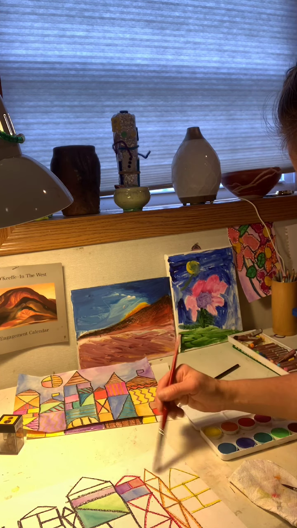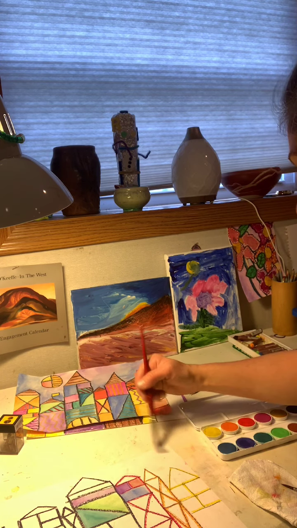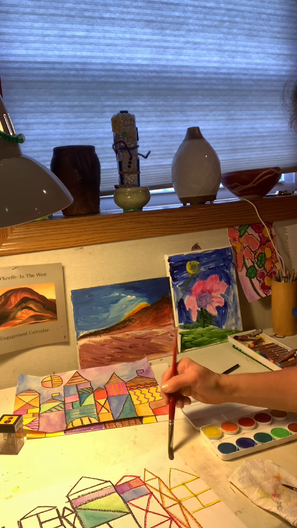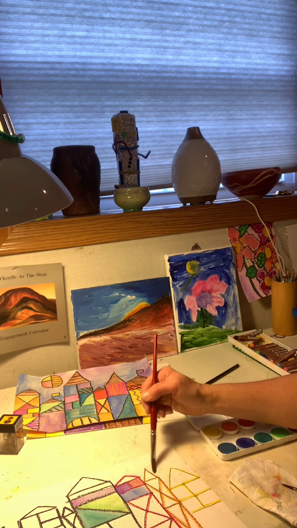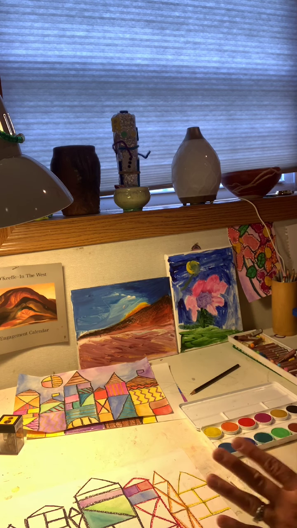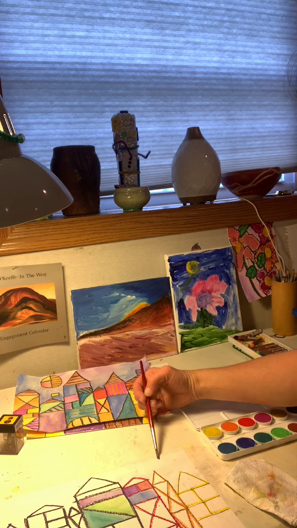Okay, so I'm just getting in between my buildings, and I'm going to kind of stop about there, right at that middle building, because I don't think it'll stay wet long enough for me to get the whole thing painted in quickly. All right, so here's where I need to work fast. I need to know what color I'm using, and I'm going to lay it in.